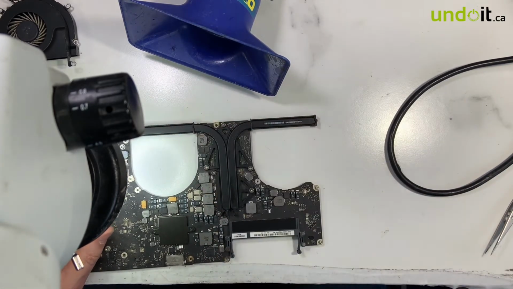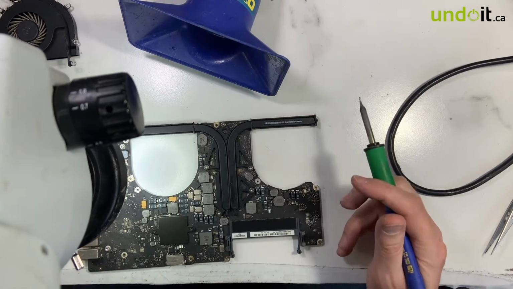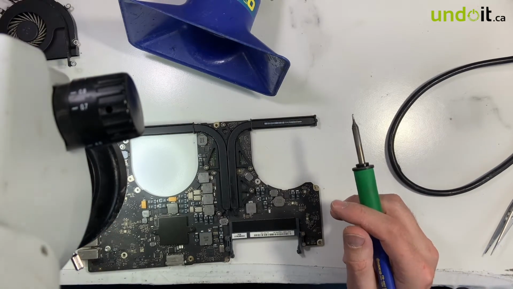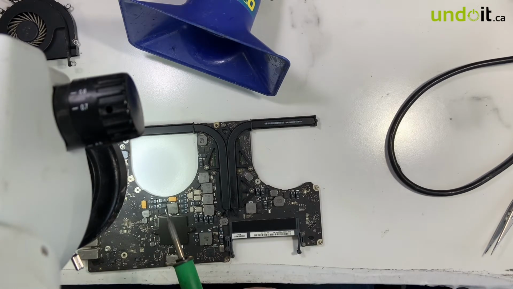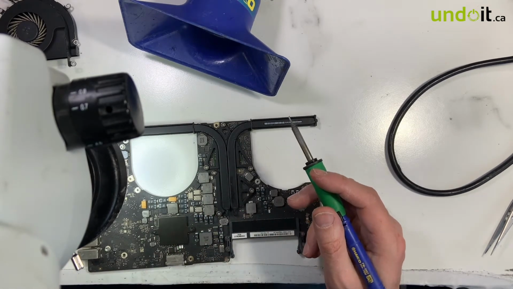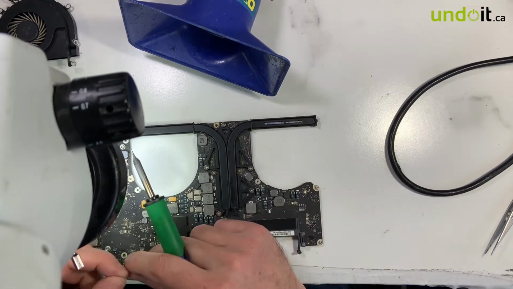There you go. Now this is micro soldering, so it's not really that simple. I mean, it's not impossible. This is not the hardest part, believe it or not. It's fairly easy, but it takes practice.